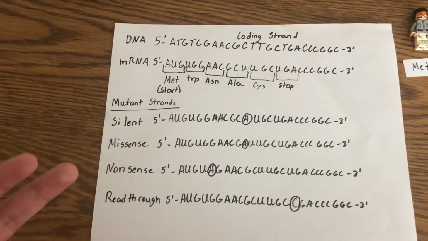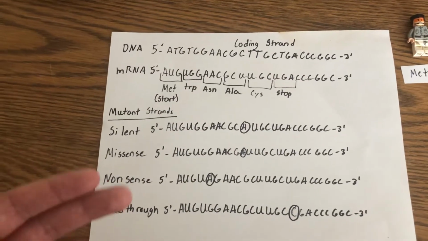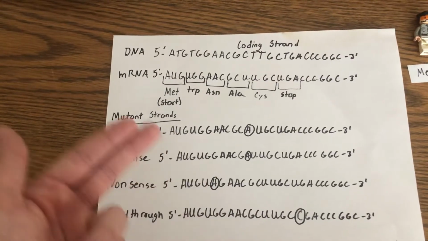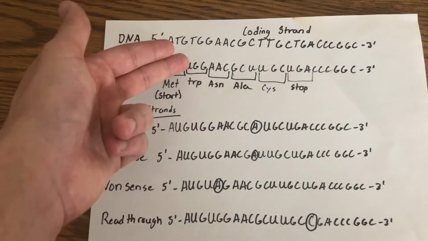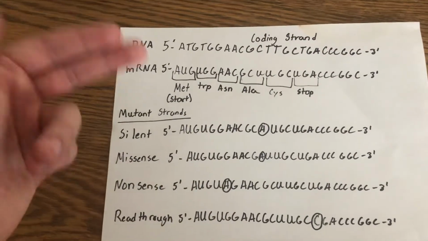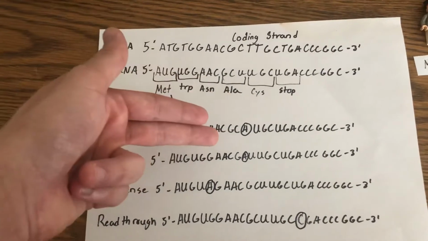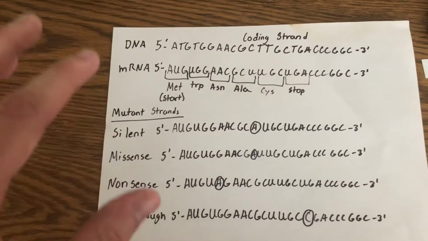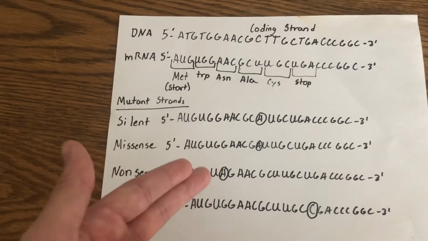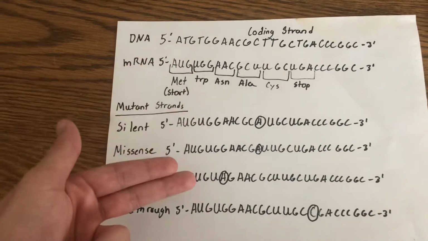There are 2 different mutations left: nonsense and read-through. Those both involve the stop codon. In this first one, we have a nonsense mutation where this first G in tryptophan has changed to an A. That is an example of a transition. I also want to mention that this missense mutation here was from a transversion. Any of these mutations can occur from a transition or a transversion, it doesn't matter. But for this nonsense one, it was a transition from a purine G to a purine A.